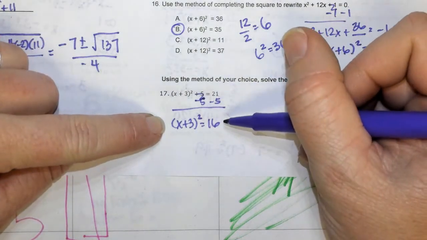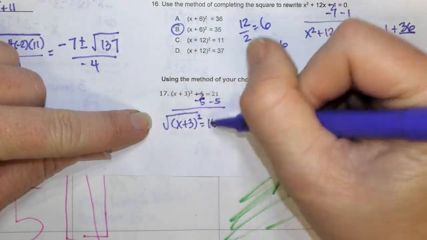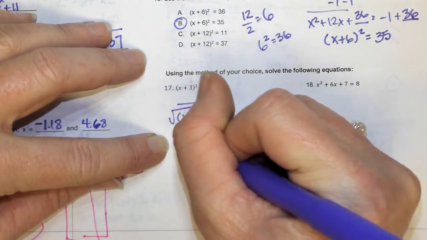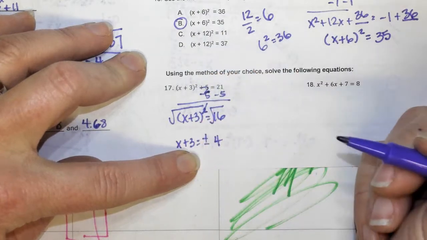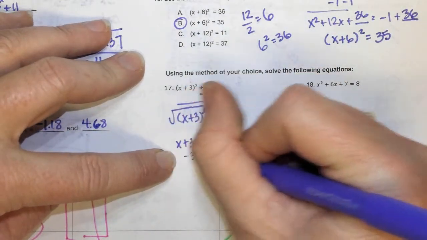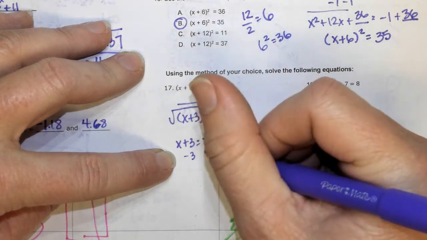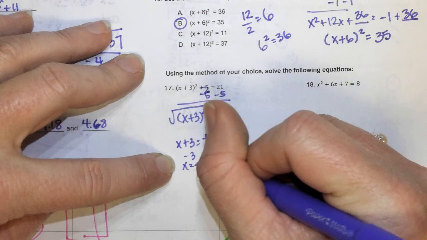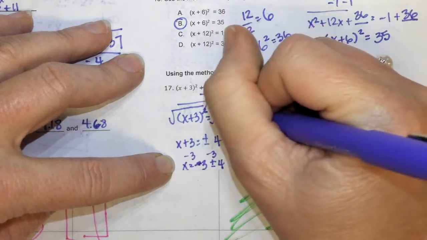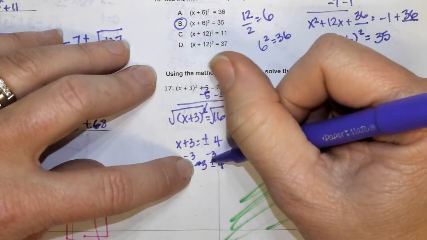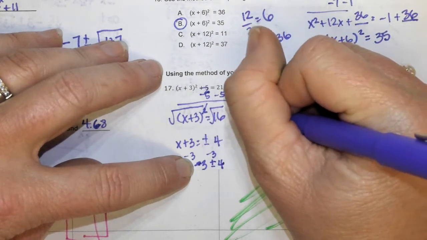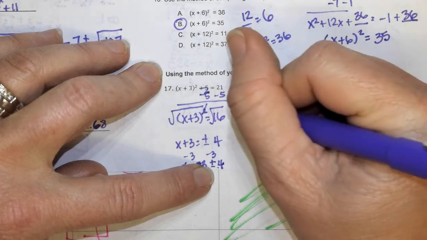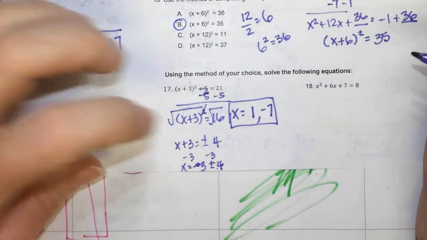And now I have it set up in the way that I need to, so I can take the square root of each side. So that's going to cancel out, and then I have x plus 3 equals plus minus 4. So now to solve for x, I need to subtract 3 from both sides. So then I have x equals -3 plus minus 4. So now for my solutions, I have -3 plus 4, which gives me a 1. And then I have -3 minus 4, which gives me a -7. So those are my two solutions.